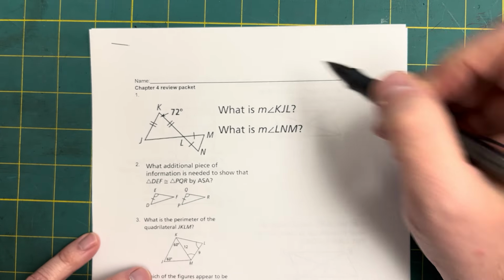6C, if BD bisects AC, pause. This bisects AC. That means AC is cut in half. I was going to put a single dash, but there's already a single dash. So I'll do double dash. AC bisects BD. I'll do triple dashes on that.